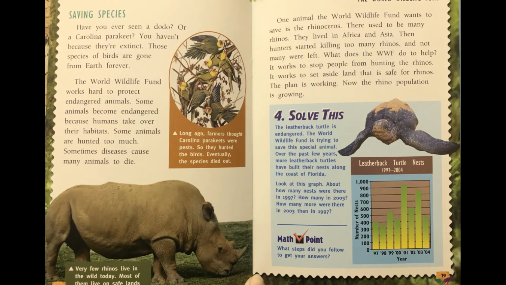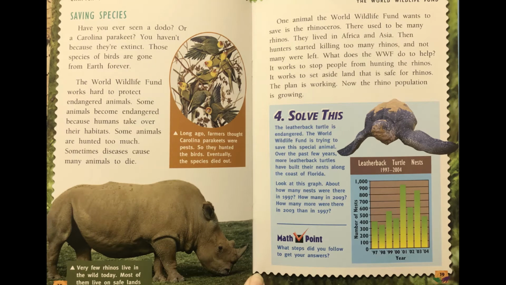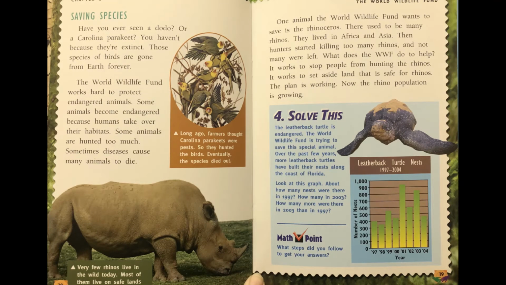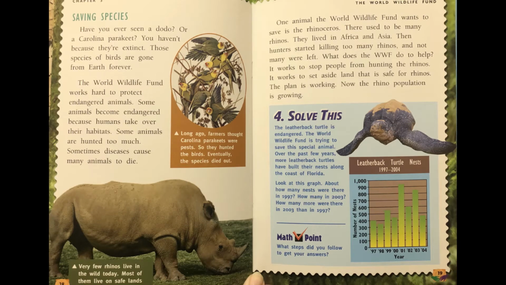Some animals become endangered because humans take over their habitats. Some animals are hunted too much. Sometimes diseases cause many animals to die. One animal the World Wildlife Fund wants to save is the rhinoceros. There used to be many rhinos. They lived in Africa and Asia. Then hunters started killing too many rhinos, and not many were left.